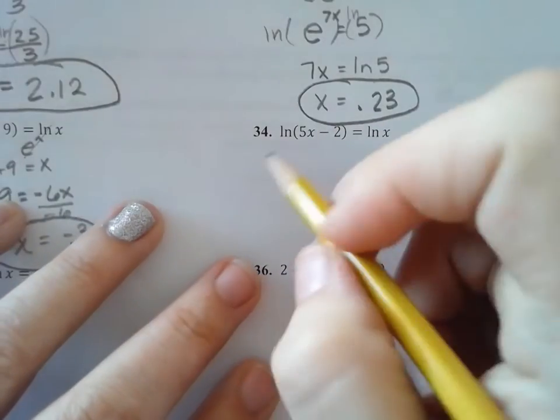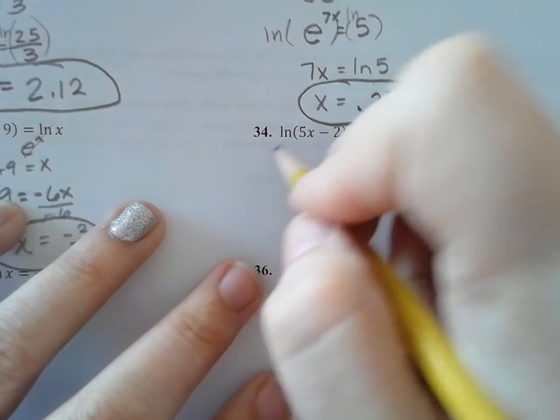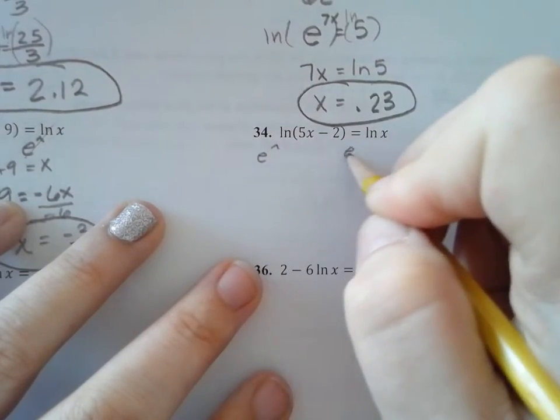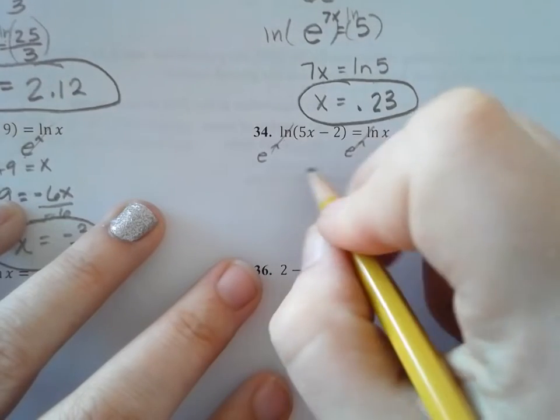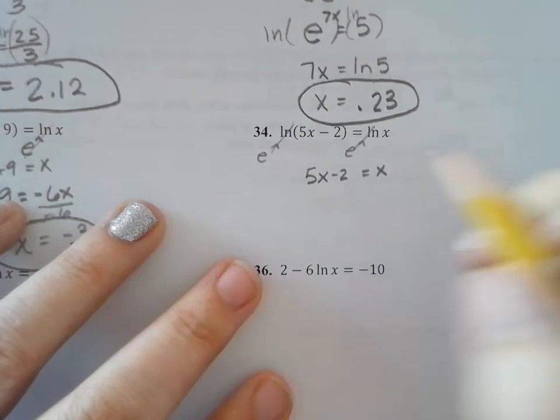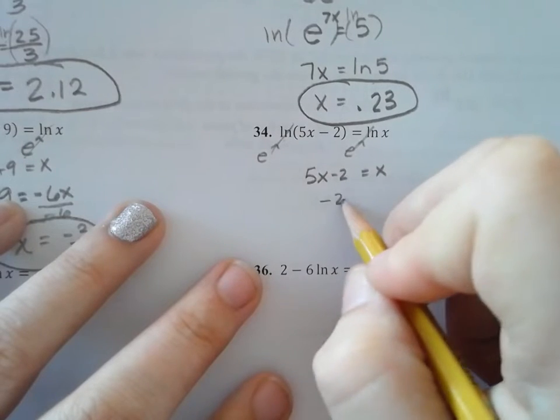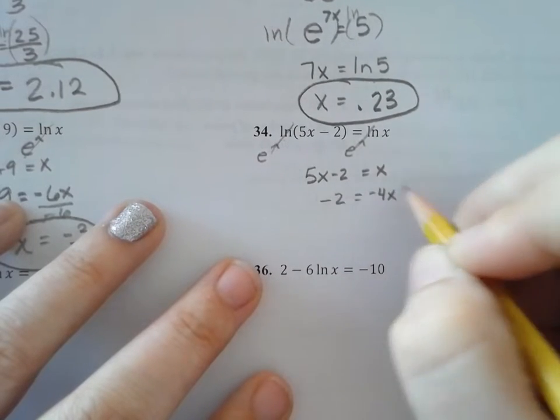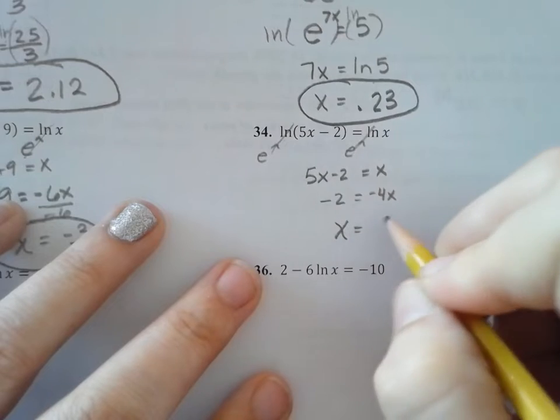Over here, again, cancel natural logs on both sides. I'm going to raise both sides to the e. 5x minus 2 is equal to x. Subtract a 5x. Divide both sides by a negative 4, and that's going to give me a positive 1/2.